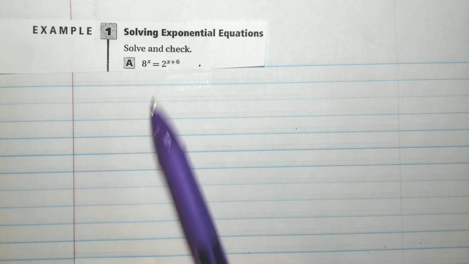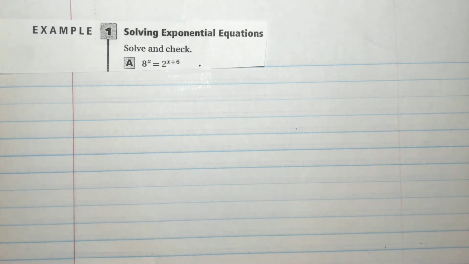Our first enrichment lesson is on solving exponential equations. I'm going to do a few examples. I'll give you some to practice at the end of the video, and then you can move on to the second video in the series, which is solving logarithmic equations.